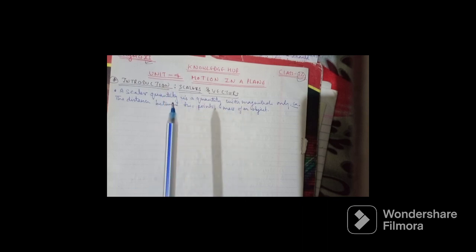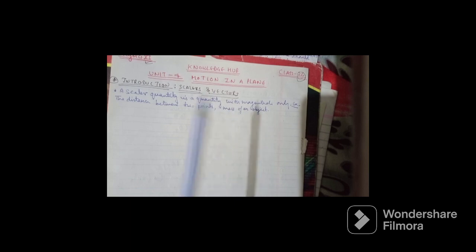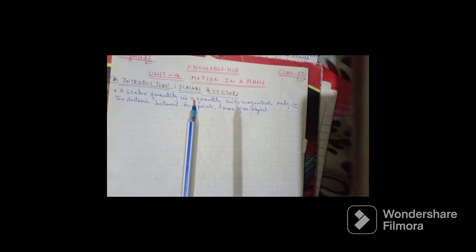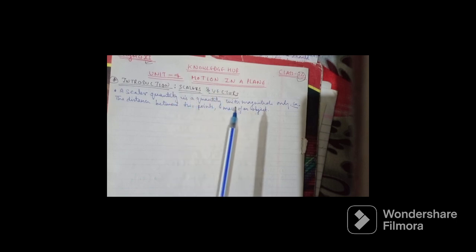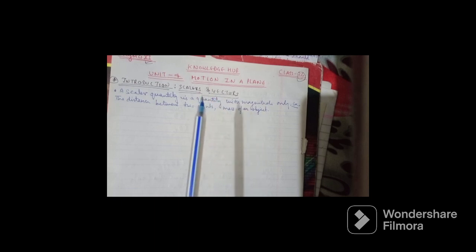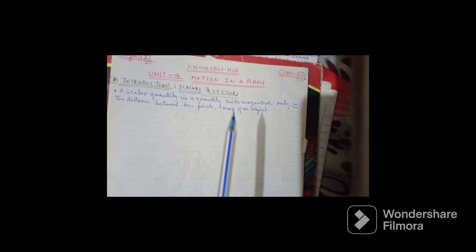Similarly, if a uniform solid cube of aluminum of side 10 cm has a mass of 2.7 kilogram, then its volume is 10 to the power minus 3 meter cube, which is a scalar, and its density is 2.7 into 10 to the power 3 kilogram per meter cube, which is also a scalar. Now we talk about the vector.